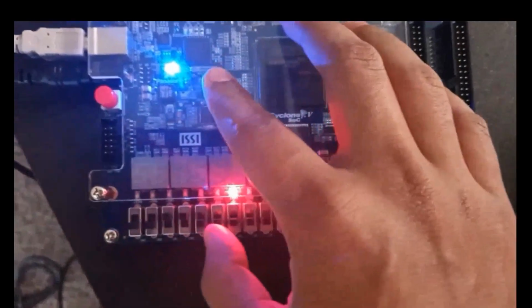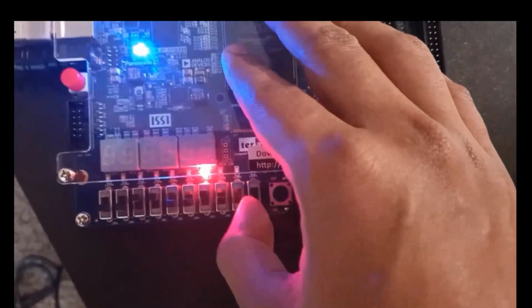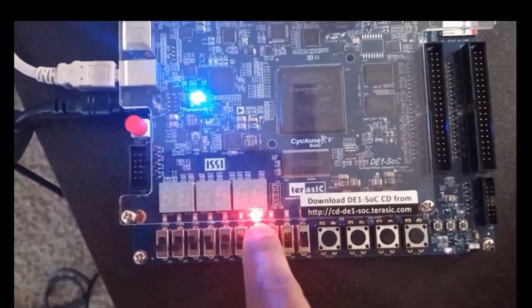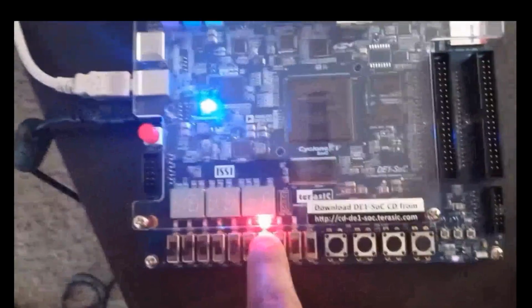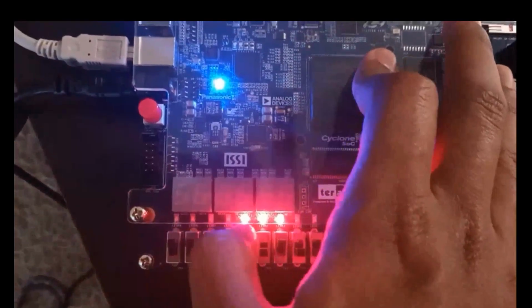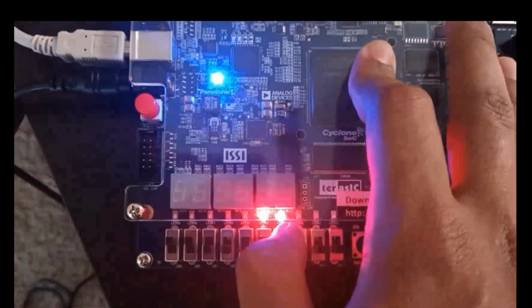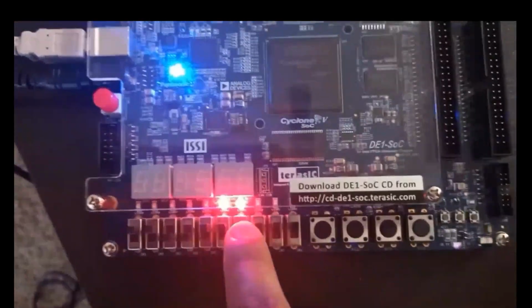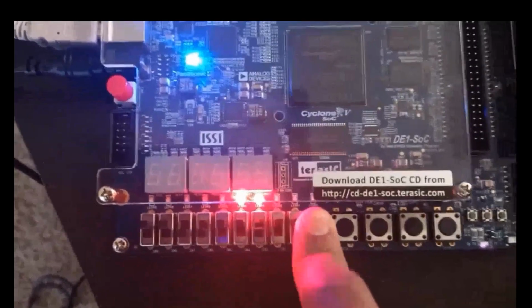Next, let's calculate pi by 2. Now, we can see that sine is 1 and cosine is 0. Now, if we give the bits for -pi by 2, we can see that cos is 0 and sine is -1.